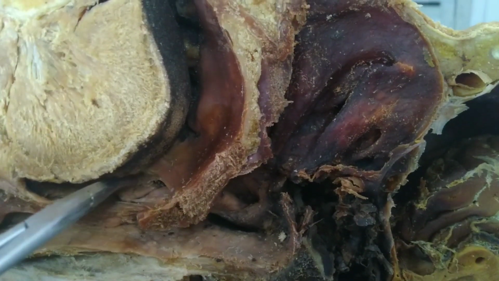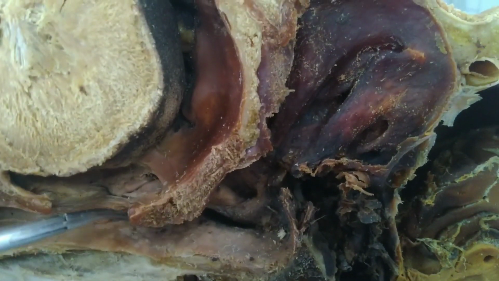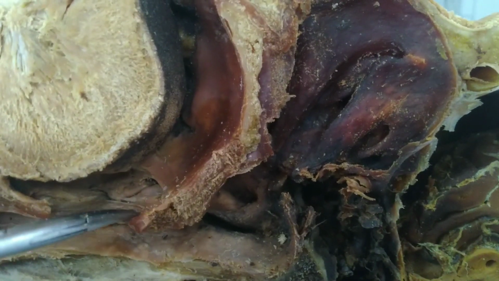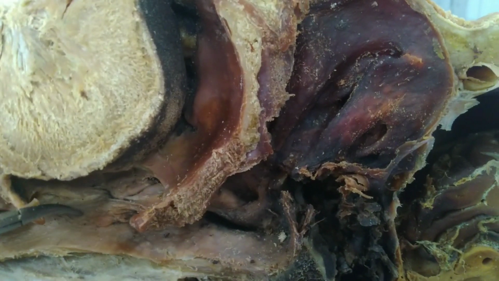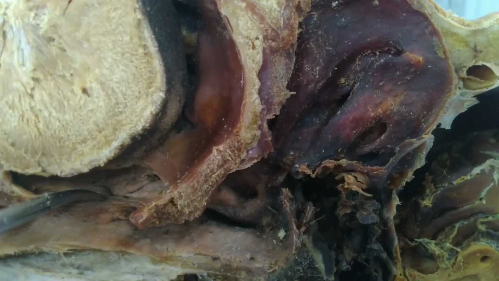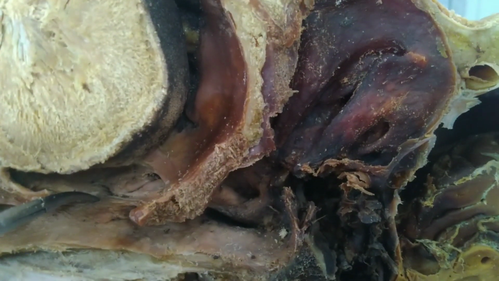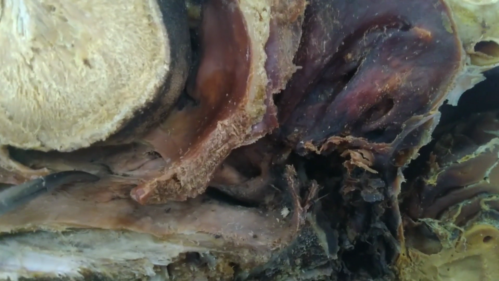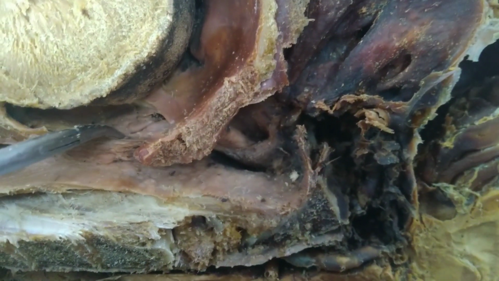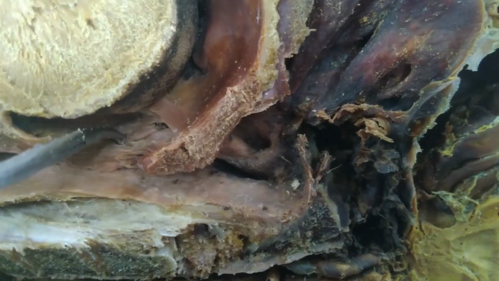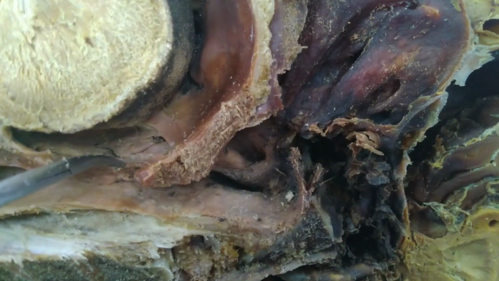So palatoglossal fold. There's another mucosal fold right here, stretching from the soft palate again, lateral to the uvula, going down to the pharynx. That is the palatopharyngeal fold. Embedded in the palatopharyngeal fold is the palatopharyngeus muscle. And you can see there is a lymphoid mass, no, right between the palatoglossal and the palatopharyngeal fold.